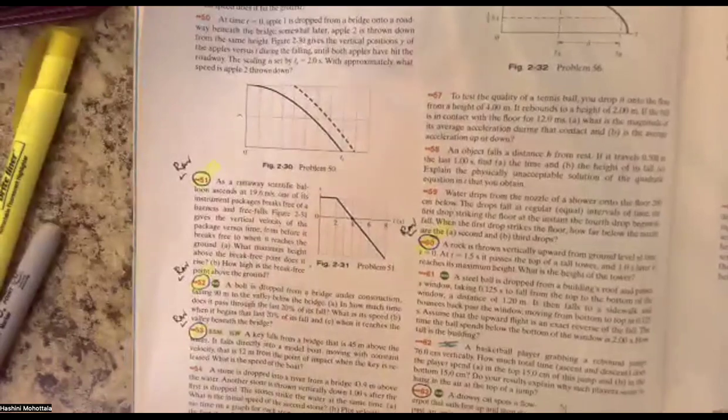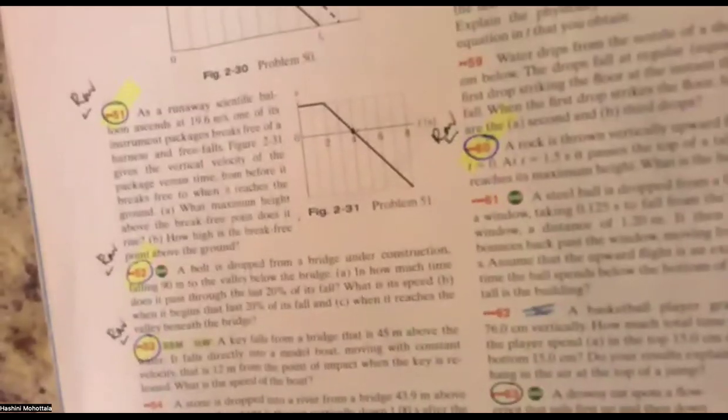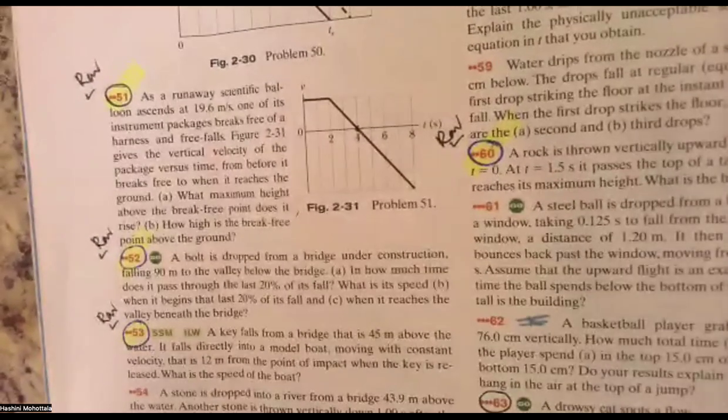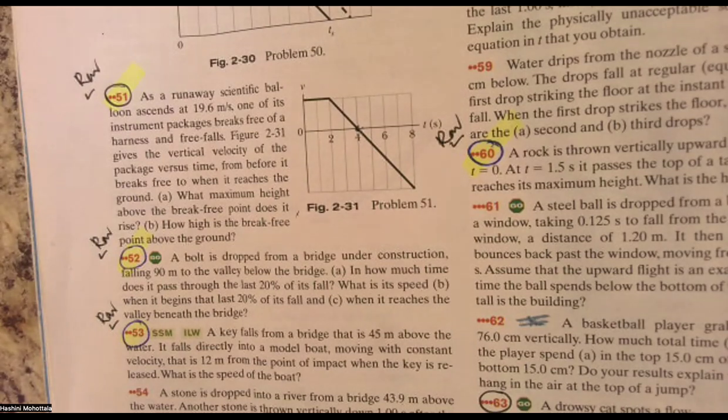Problem number 52. I have to bring the camera down and then focus. In how much time does it pass through the last 20% of its fall? And what is its speed when it begins that last 20% of its fall?